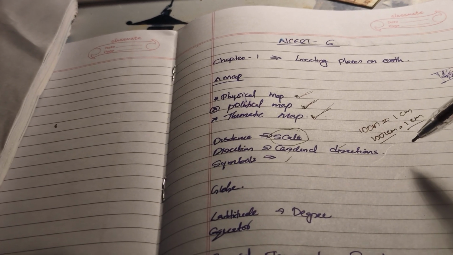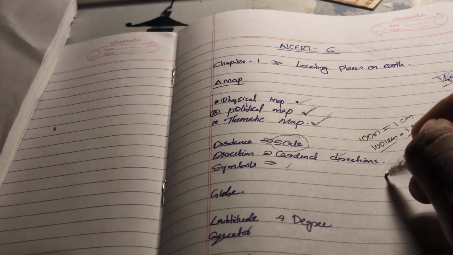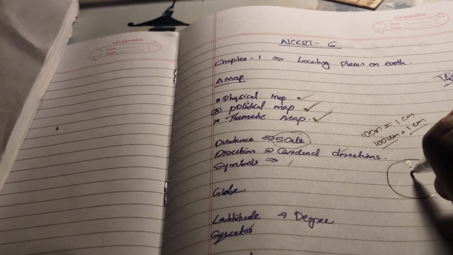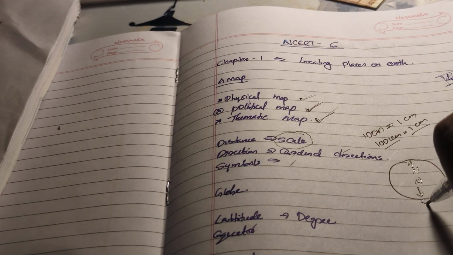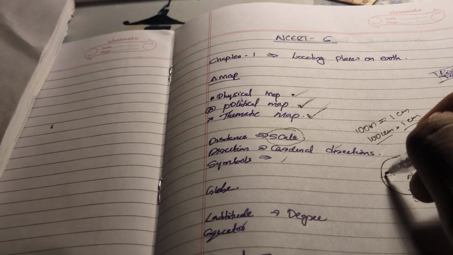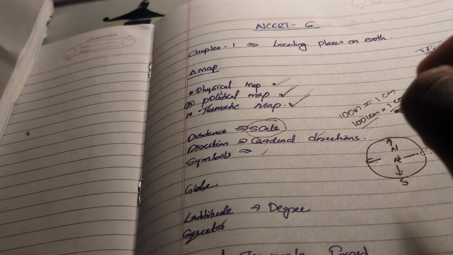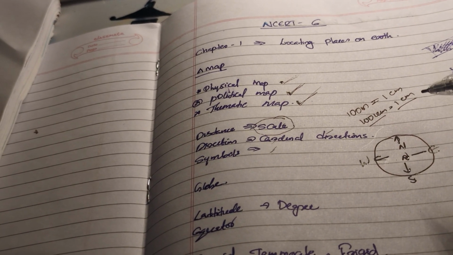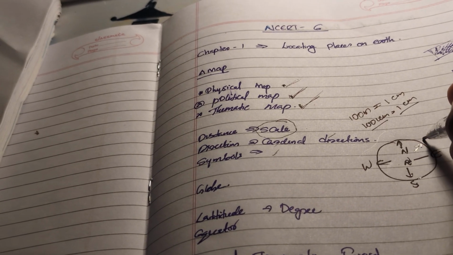Okay, next one is direction. You generally know about direction. There are mainly 4 directions: north, south, east and west. In between north and east there is northeast.